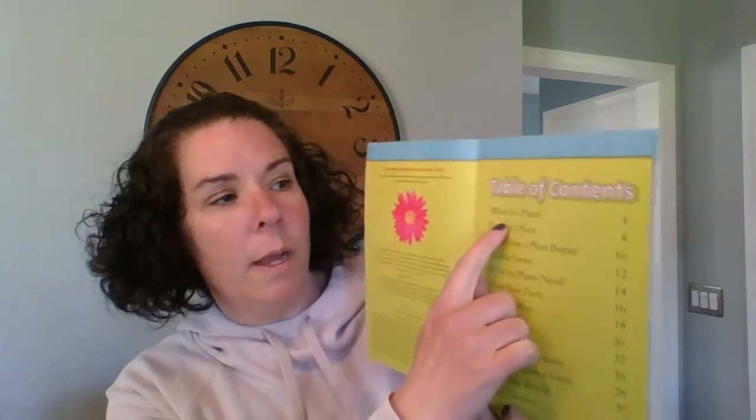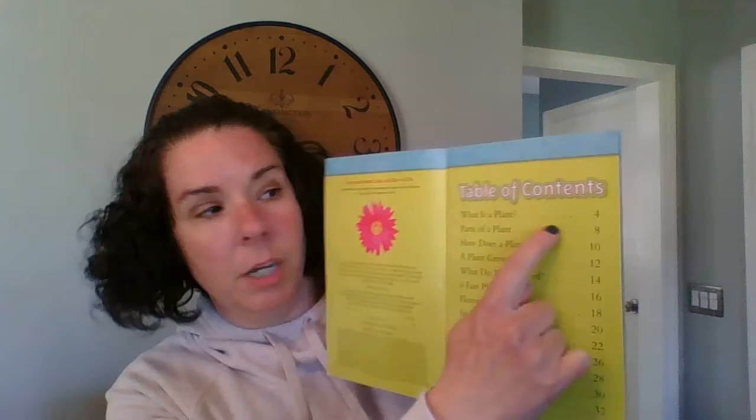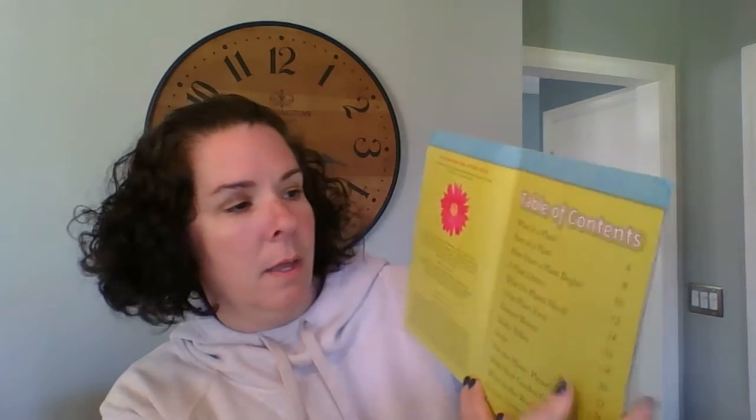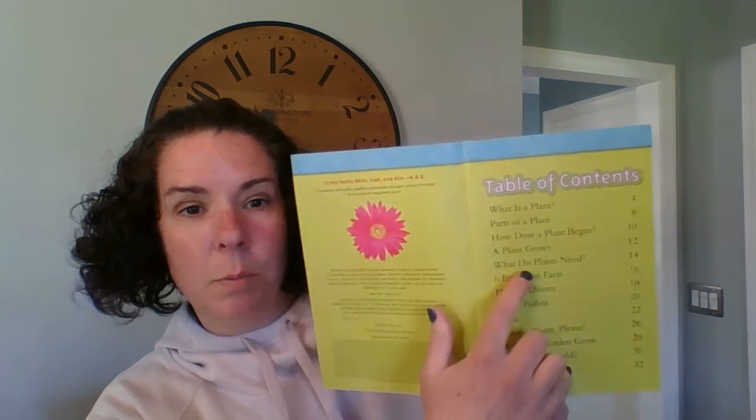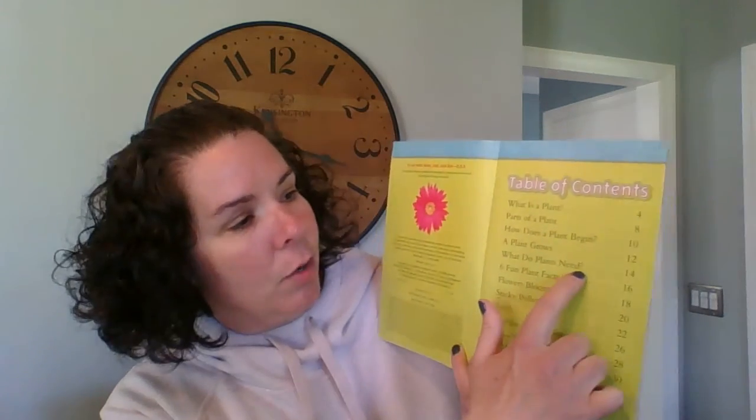Right here it says, what is a plant? It answers that question on page 4. If I want to know what plants need, it says, what do plants need? I know I can turn right to page 14. We're going to read the whole story today, though.